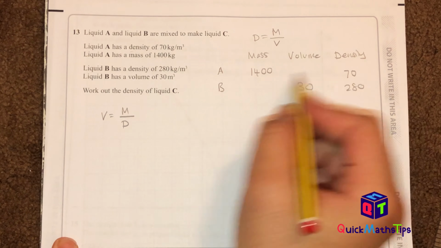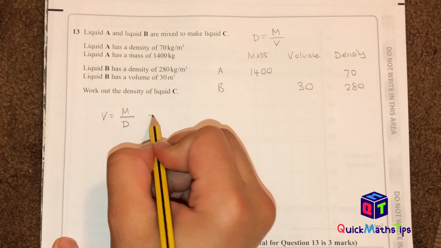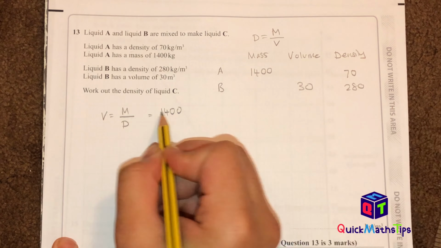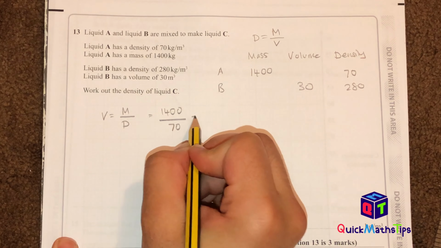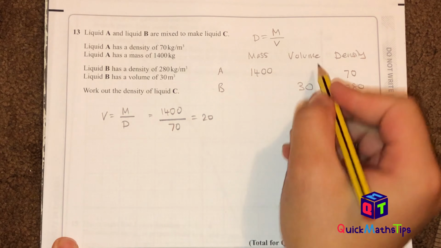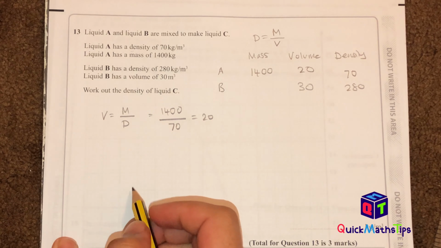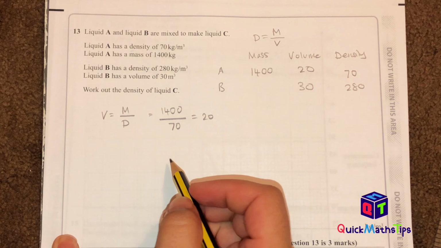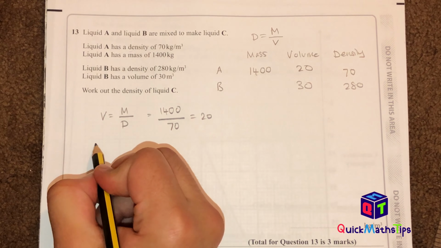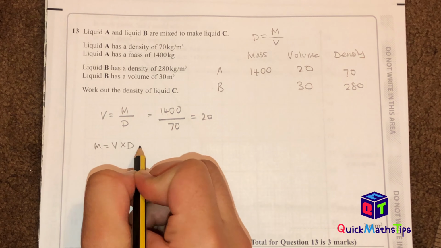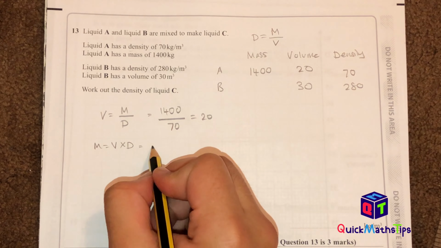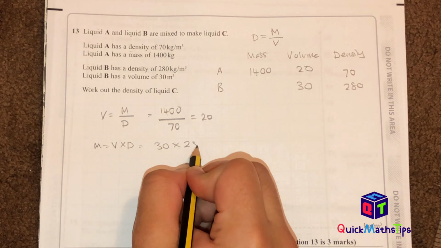So for A, mass is 1400 divided by the density for A, which is 70. This is going to give me 20. So the volume for A is 20. There's mass missing for B, and the formula for mass is volume multiplied by density. So the volume times the density is 30 times 280.